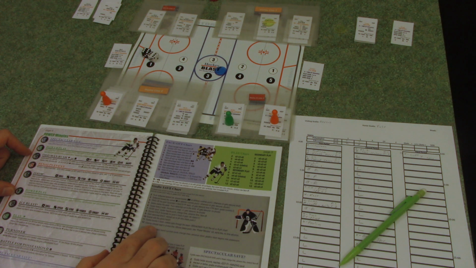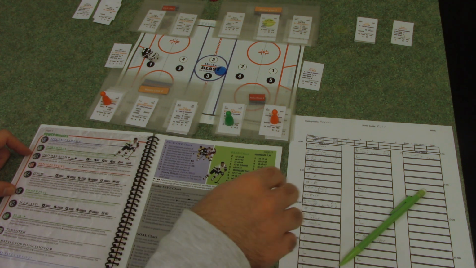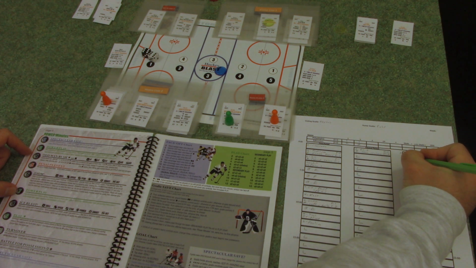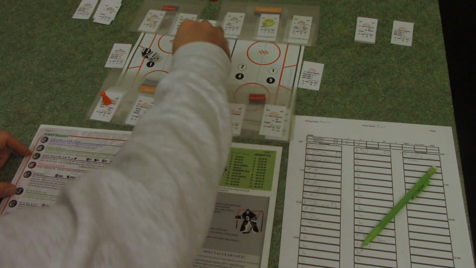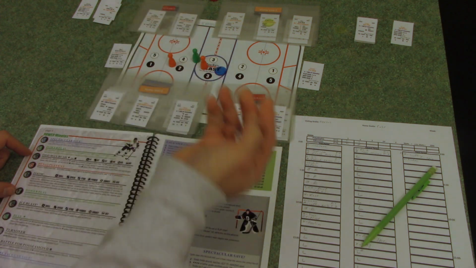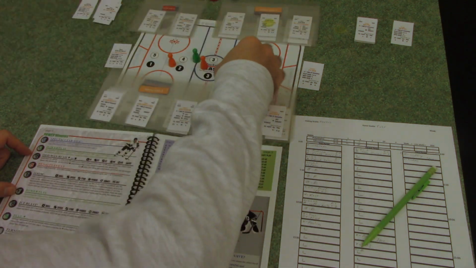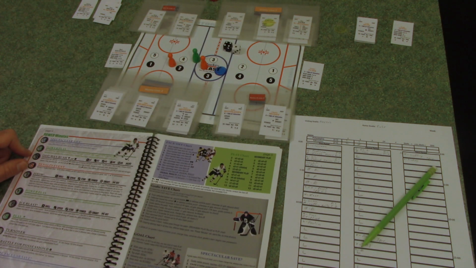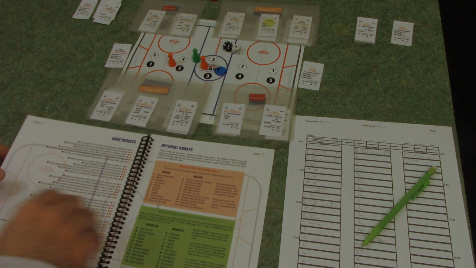It's a total of 12. Oh, so actually they're going to get another chance at a shot here, because the shot was saved, but they didn't clear it, and so we're going to stay right in the same minute of play. So we're still on a power play. And we'll roll on the minutes chart, see what happens. We get a total of 5, and it's going to be a penalty.